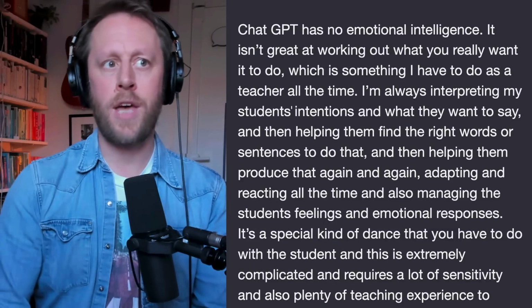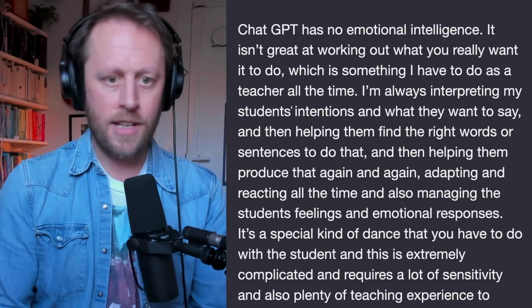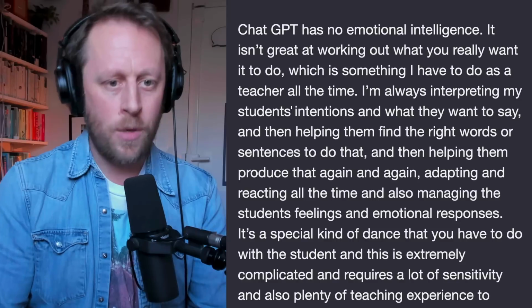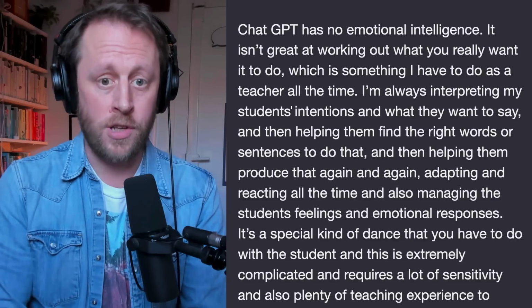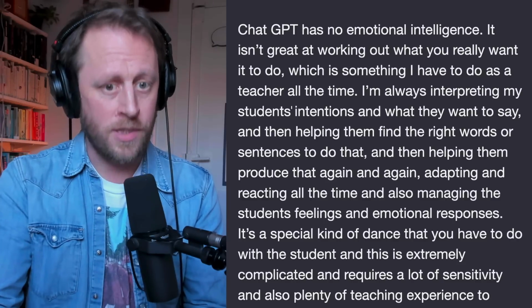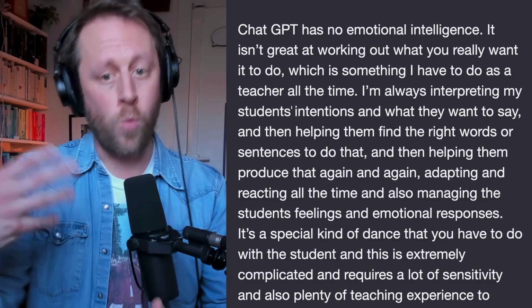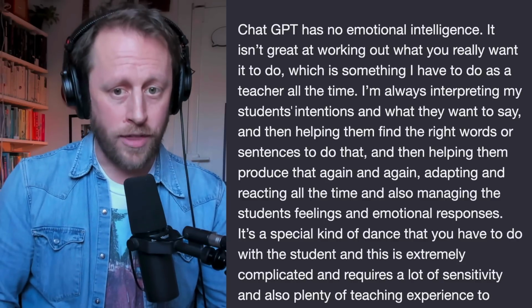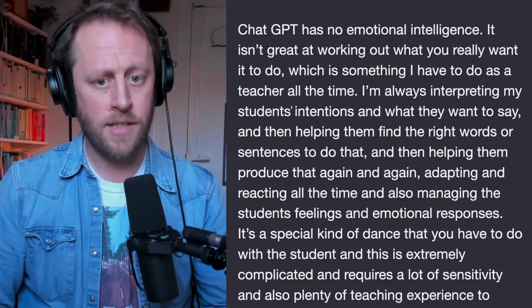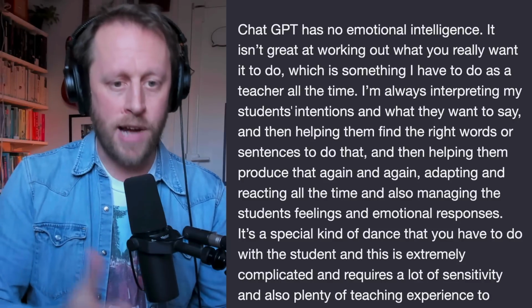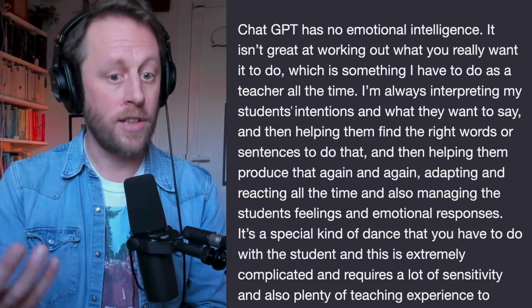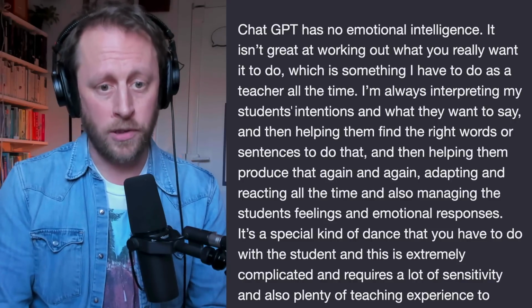ChatGPT has no emotional intelligence. It isn't great at working out what you really want it to do, which is something I have to do as a teacher all the time. I'm always interpreting my students' intentions and what they want to say and helping them to find the right words or sentences to do that, and then helping them produce that again and again, adapting and reacting all the time, and also managing the students' feelings and emotional responses.